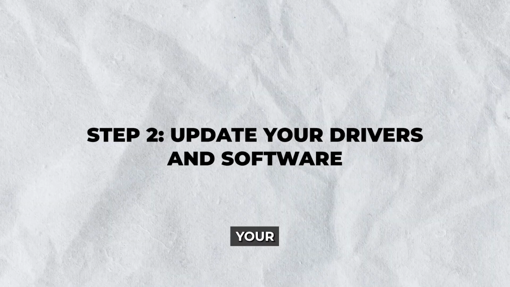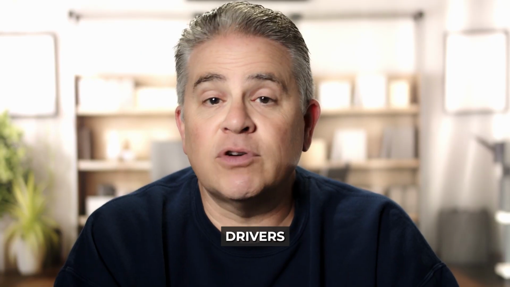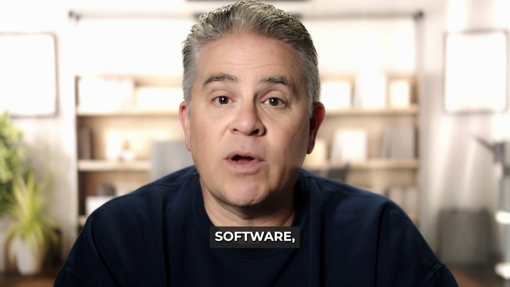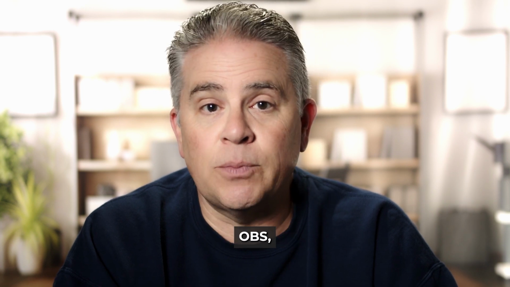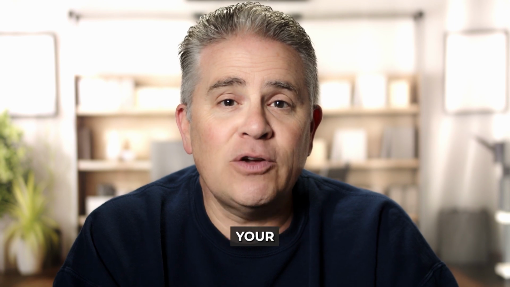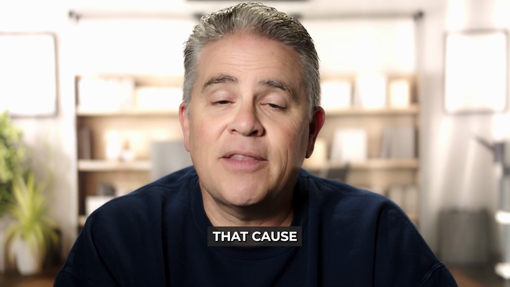Step 2. Update your drivers and software. Lag can often be a consequence of outdated drivers or software. Head to Elgato's official website and download the latest Elgato Cam Link 4K drivers. Don't forget to update your streaming software such as OBS or Streamlabs OBS and check for any firmware updates available for your camera. Keeping your drivers and software up to date can resolve many compatibility issues that cause lag.